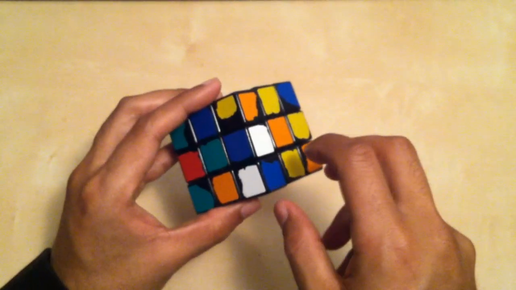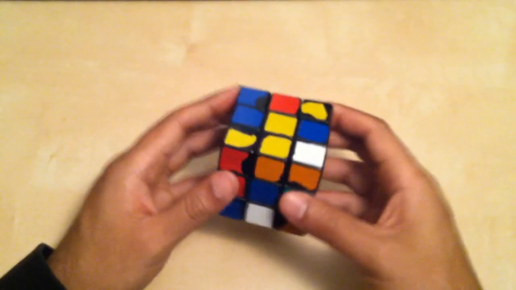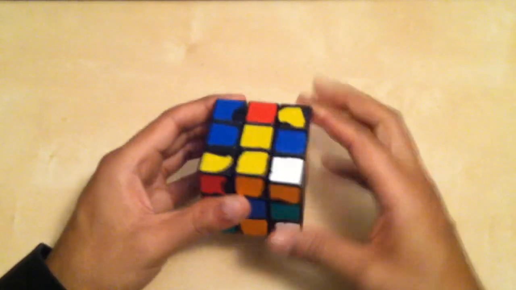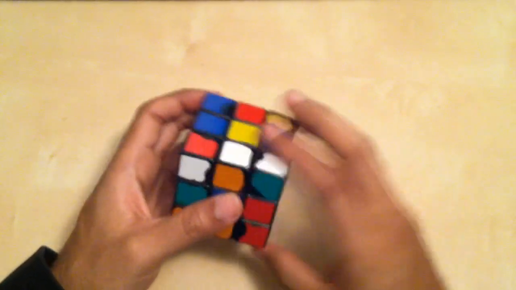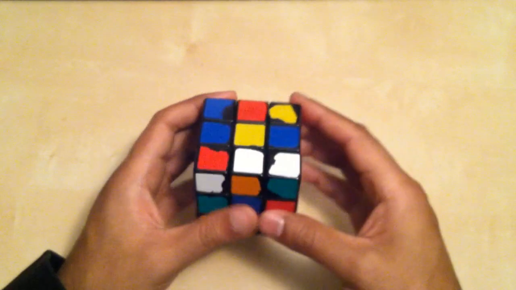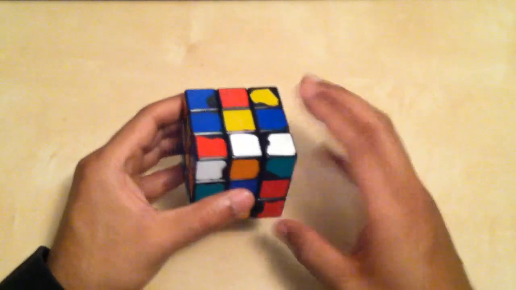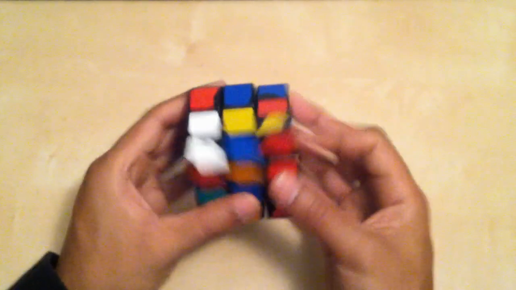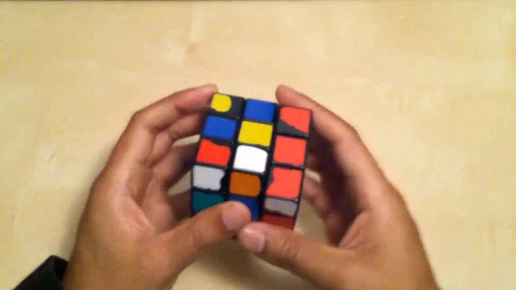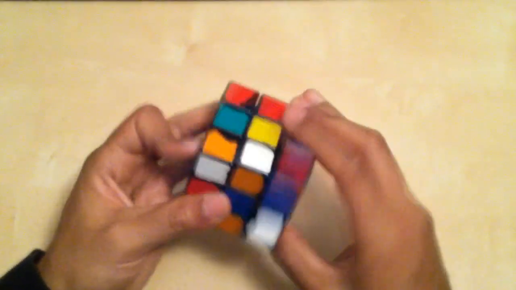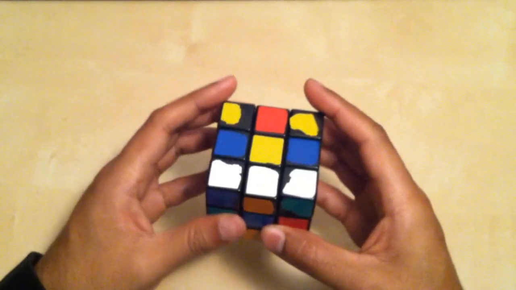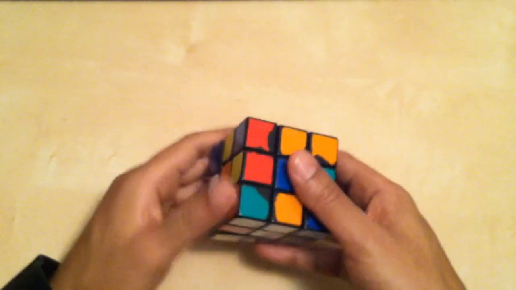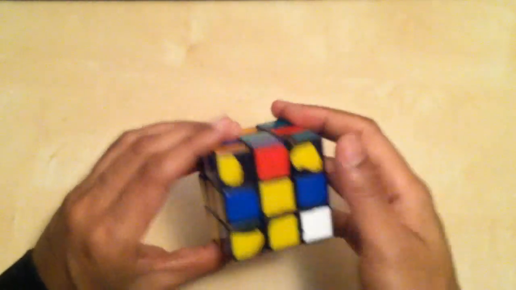Final piece is right here. Now this one needs to turn counterclockwise. So I have it over here. Okay. And now that the piece is back, you can see the entire cube is oriented.